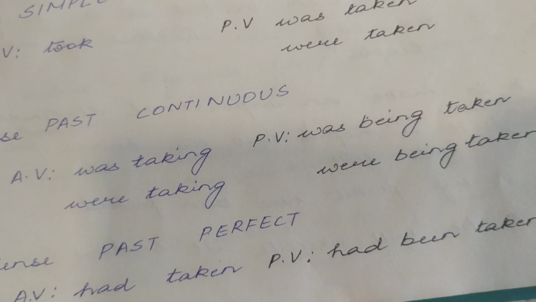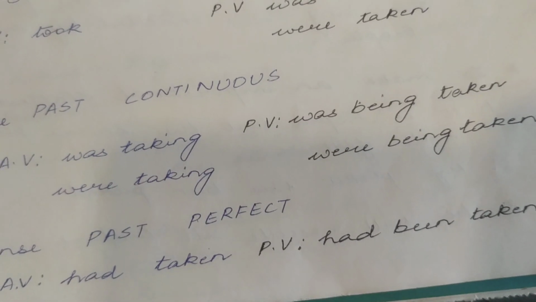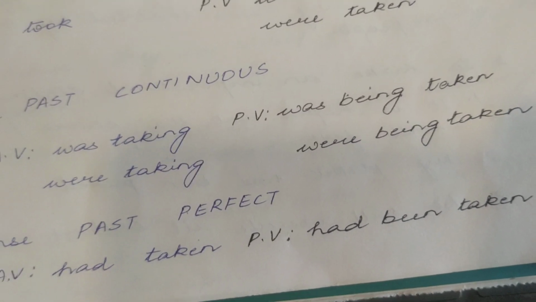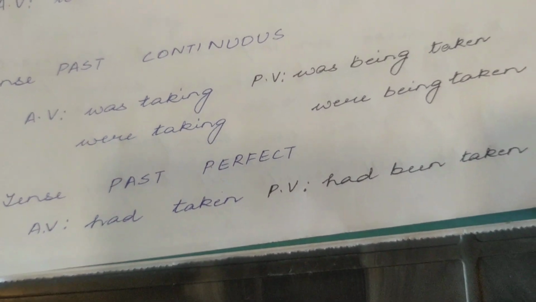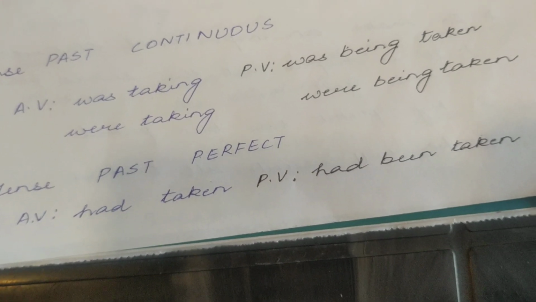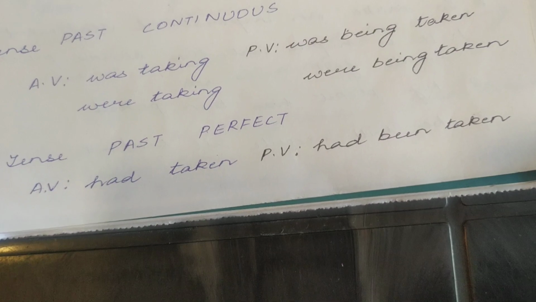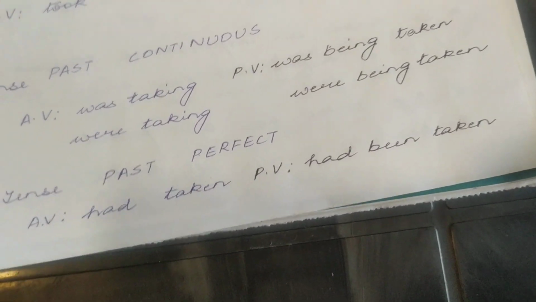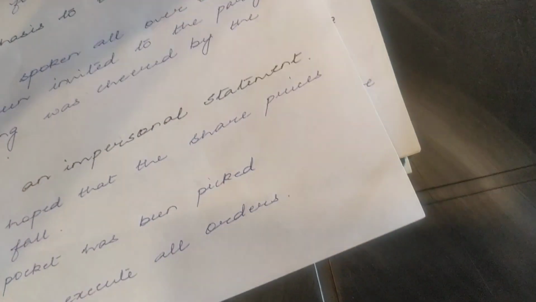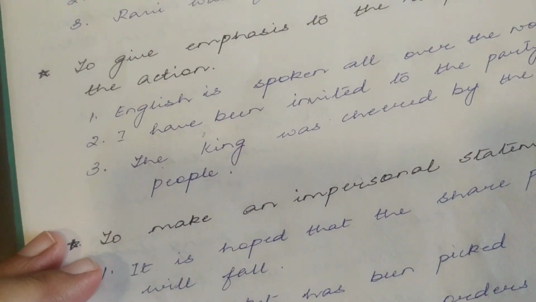Were taking shifts to were being taken in passive voice. The last part of the past is past perfect, we have active voice which says had taken, which shifts to had been taken in passive voice.